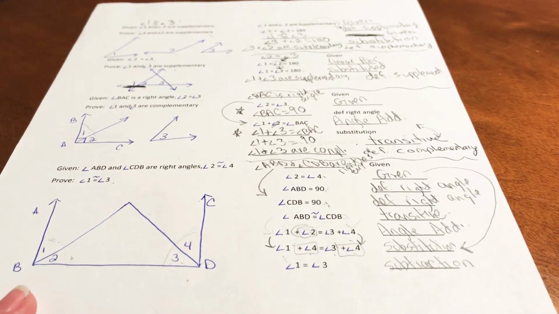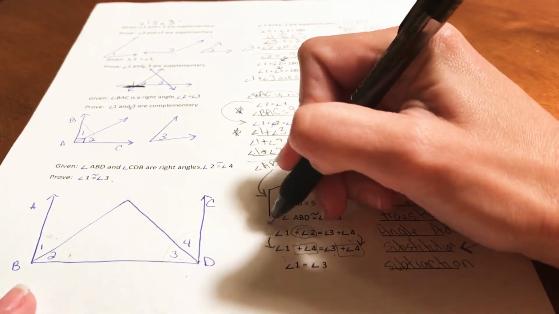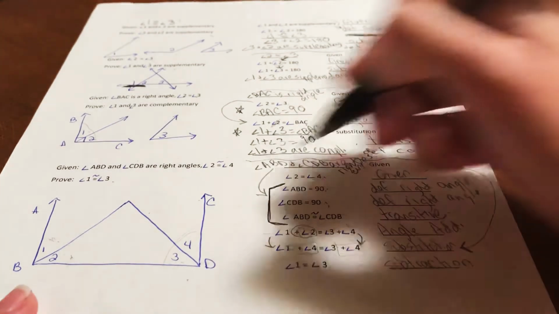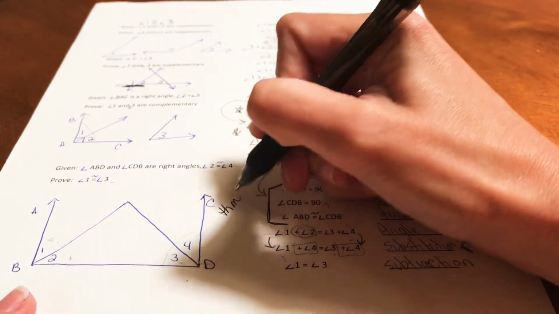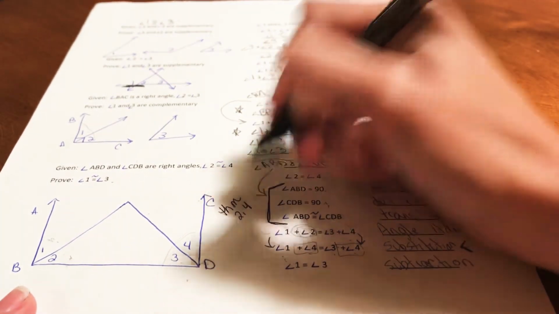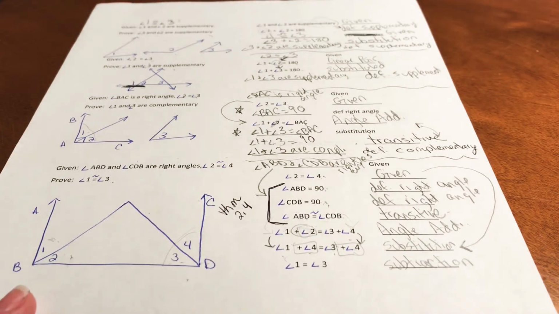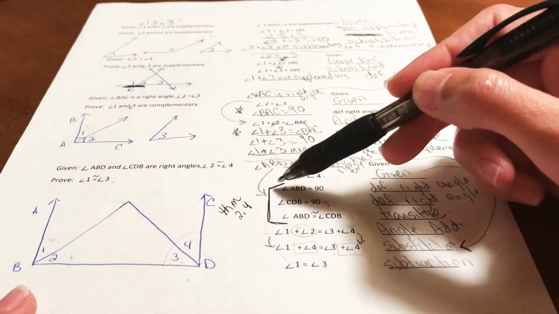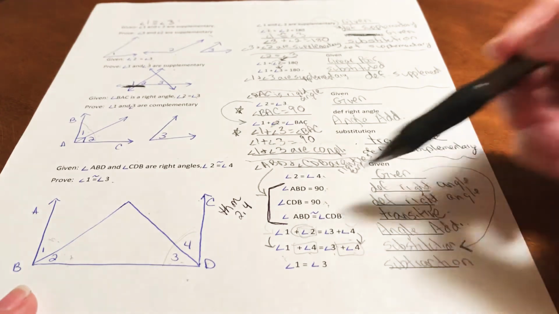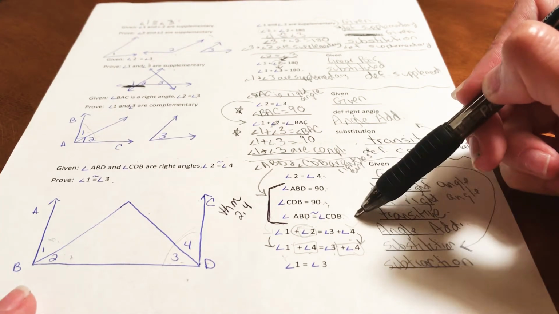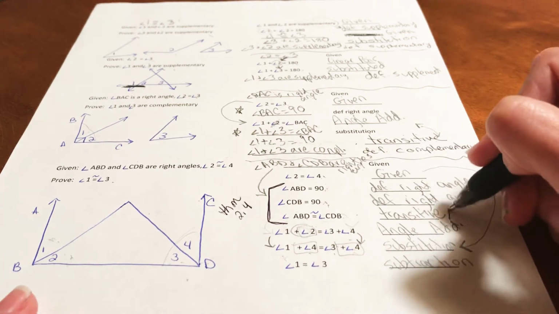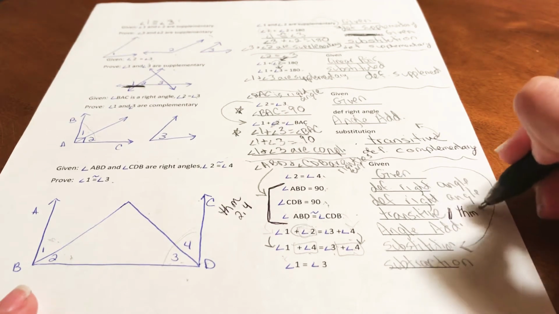One thing you should notice is these three lines here are the proof for theorem 2.4, which says all right angles are congruent. So if we wanted to, we could have taken out these lines here and just put angle ABD is congruent to CBD by theorem 2.4.